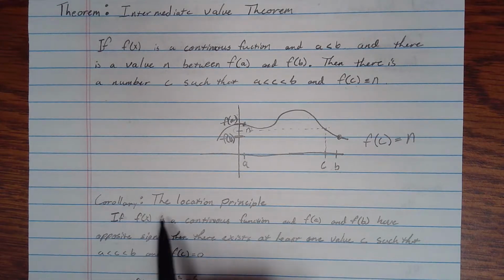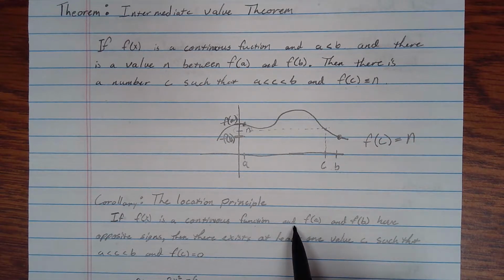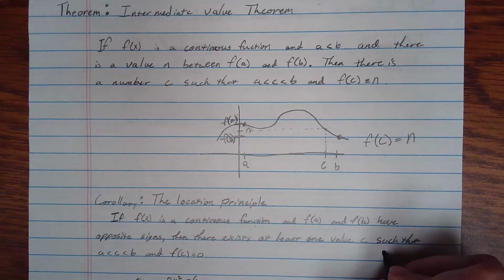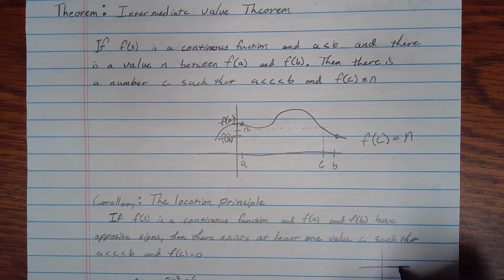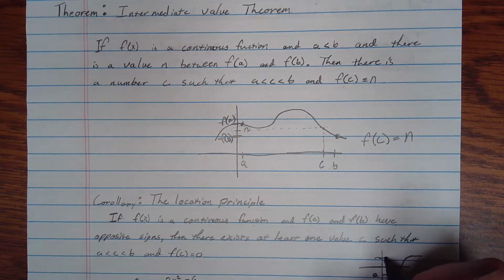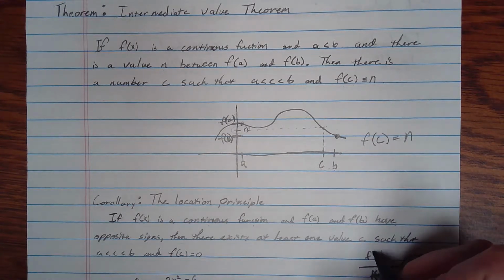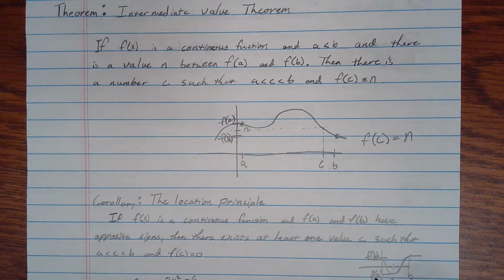So, if f of x is a continuous function, and f of A and f of B have opposite signs, okay? So in this picture, I'm going to have a function that does this. Here's A, and here's B. Here's f of A, and here's f of B, so that f of A and f of B have opposite signs.